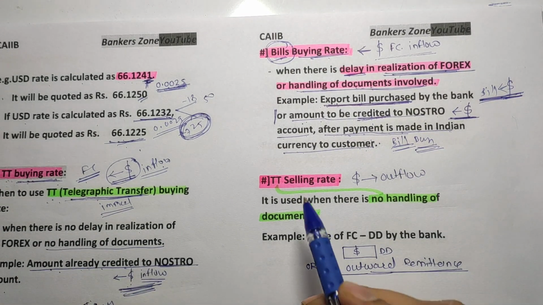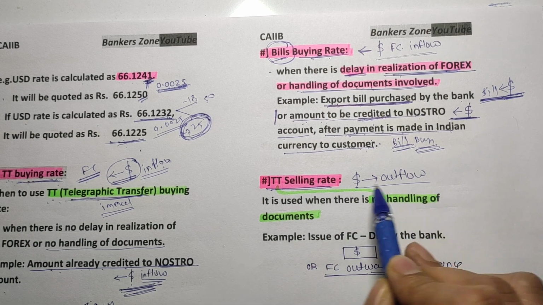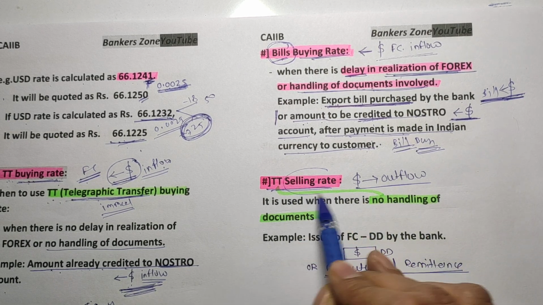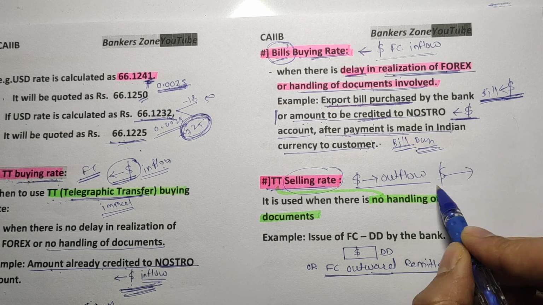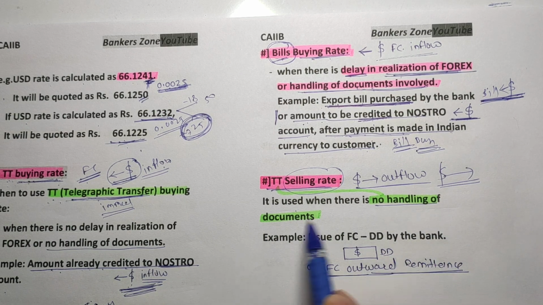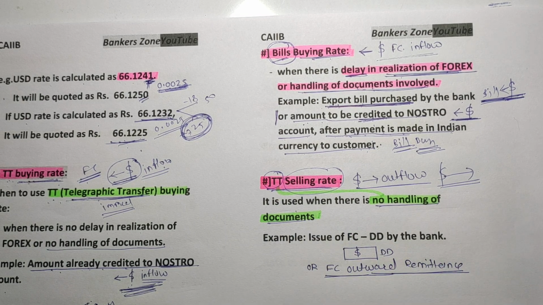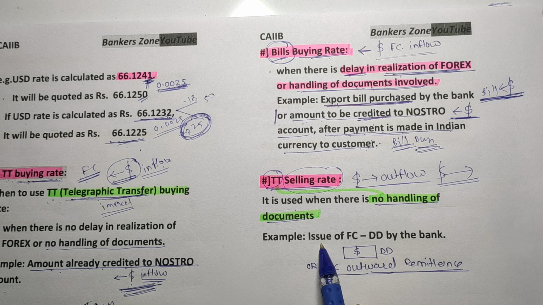Okay, now second, when to use the TT selling rate? When there is an outflow of the foreign currency. Selling, that means basically we are selling the foreign currency, that is outflow of the foreign currency, and it is used when there is no handling of documents. TT is used when there is no handling of documents. Okay, for example, issue of a foreign currency DD by the bank.